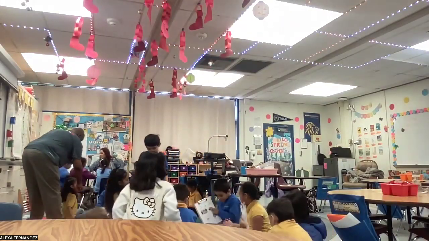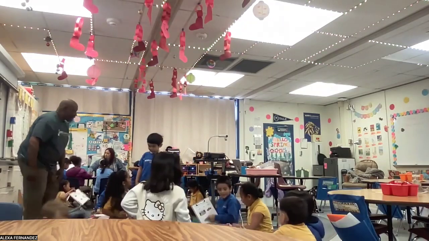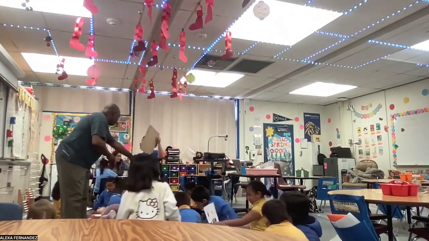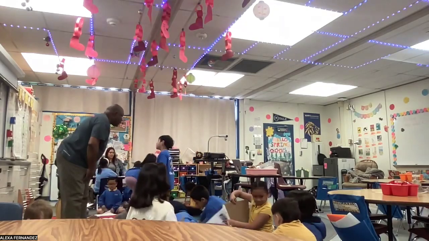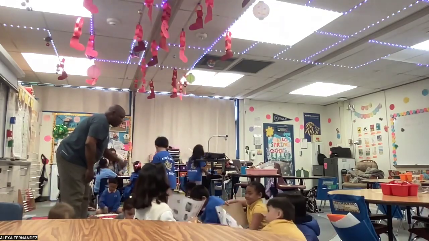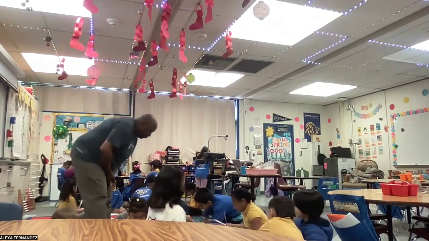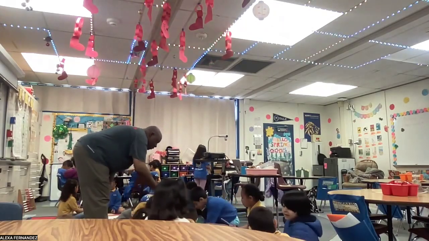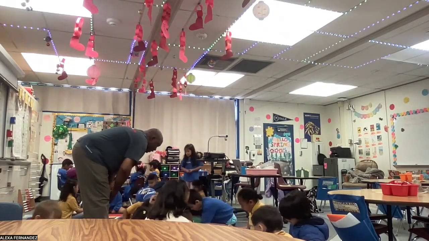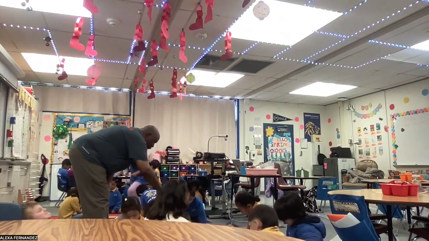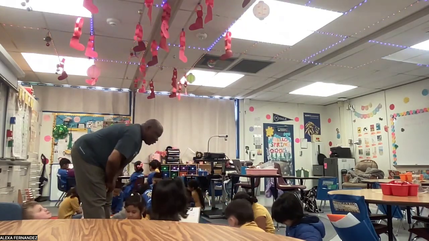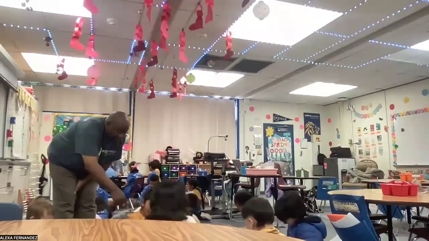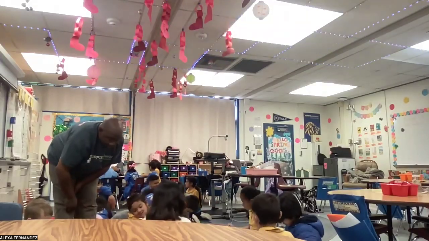Go ahead and finish the first side of the paper, then the second side of the paper. When you finish the first side of the paper, make sure that your partner finishes it also. Work with your partner to finish and then turn the paper over. Okay, did you all finish the first side of the paper? First, make sure everybody finishes the first side.